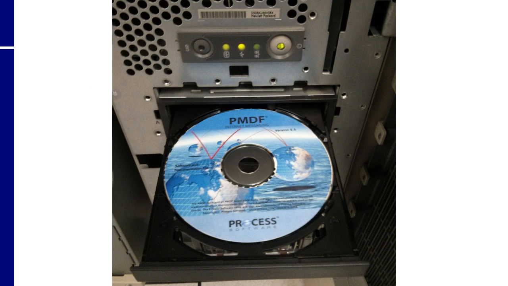Insert the PMDF CD-ROM into a CD-ROM drive that your Linux system can access, and mount it. The mounting procedure may vary a bit depending on your particular flavor of Linux, but in general, you want to mount the CD-ROM block device to a sensible mount point on your file system. Assuming you're running RedHat Enterprise Linux, and you've already created an empty cdrom directory as a mount point, run the mount command.